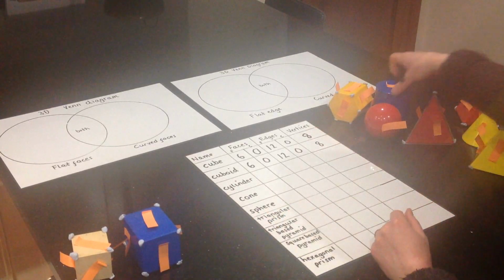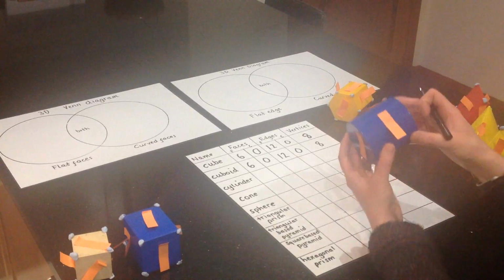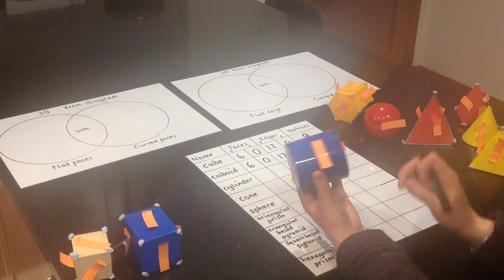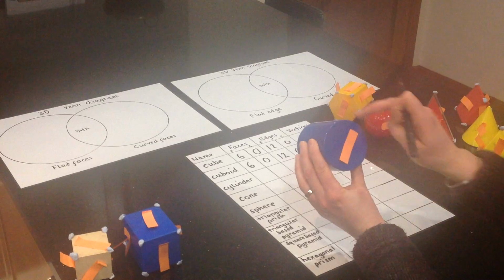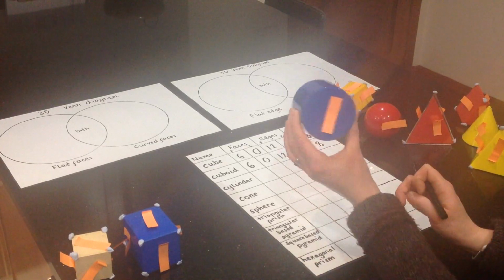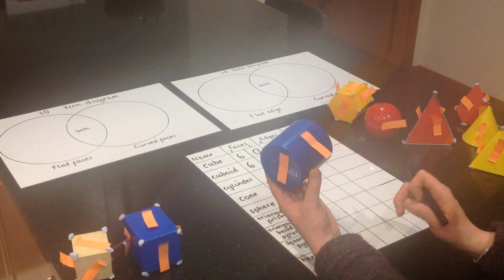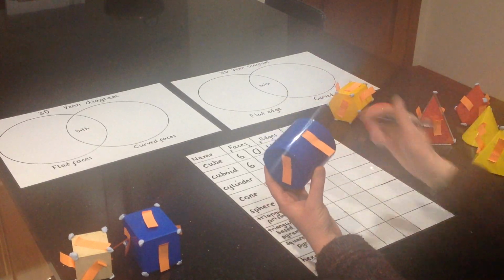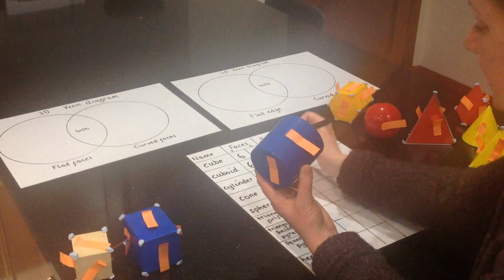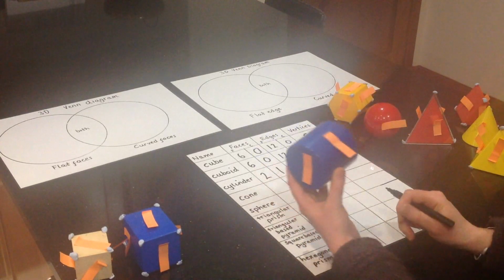Okay, moving on to the cylinder, we have got 2 flat faces at either end, which are a circle shape, and we have got 1 curved face as well. So 2 flat faces and 1 curved face.